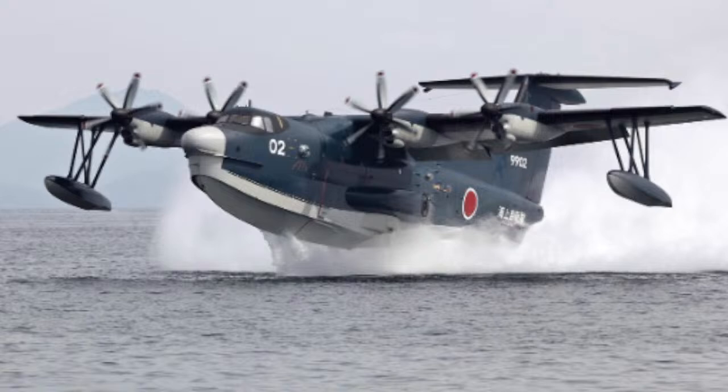No, I don't have a photo of the Martin Marlin. The Martin Marlin does look a little bit like this plane. The only difference is the Martin Marlin has a gull wing for their airplane. Now, the one that I'm going to show you now is the Chinese version of this aircraft.